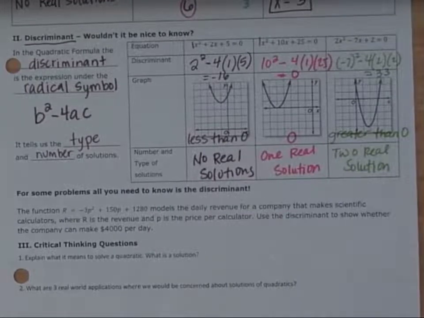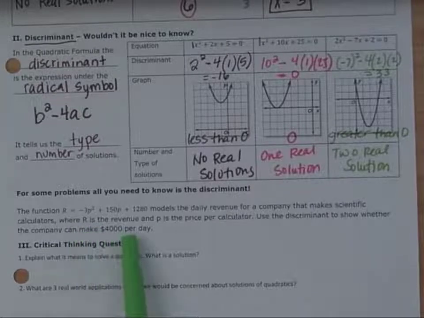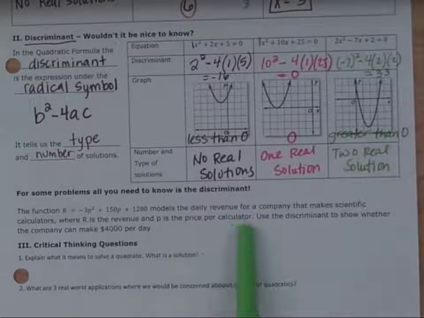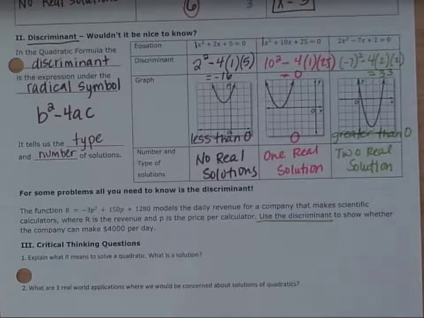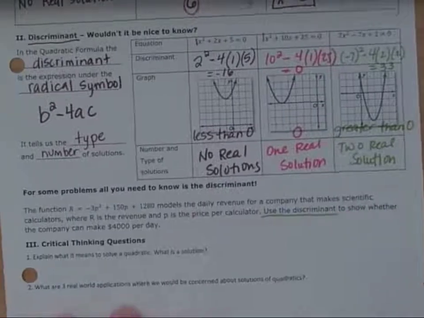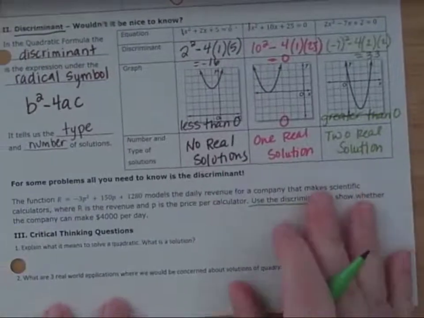The function r equals negative 3p squared plus 150p plus 1,280 models the daily revenue for a company that makes scientific calculators, where r is the revenue and p is the price per calculator. Use the discriminant to show whether the company can make $4,000 per day. So that's revenue.